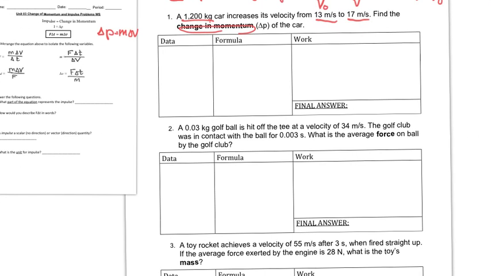So back here we're looking for change in momentum, delta p. We've got a beginning velocity of 13 meters per second and a final velocity of 17 meters per second. We've got a mass of 1,200 kilograms. So at this point, the change in momentum is mass times the change in velocity.